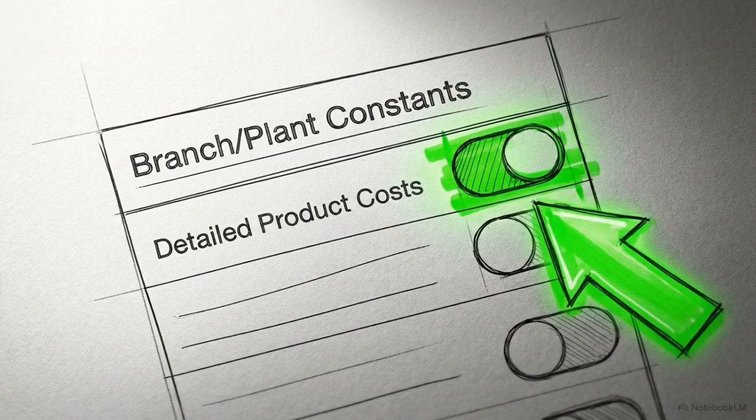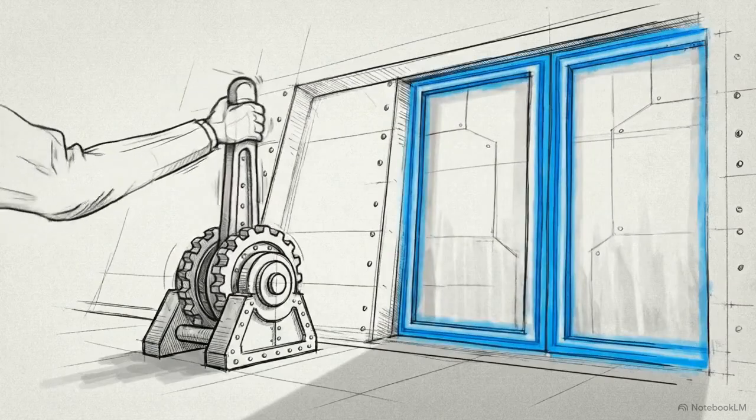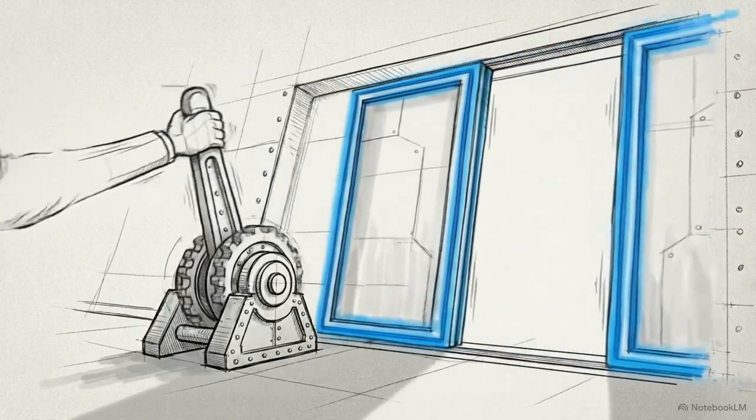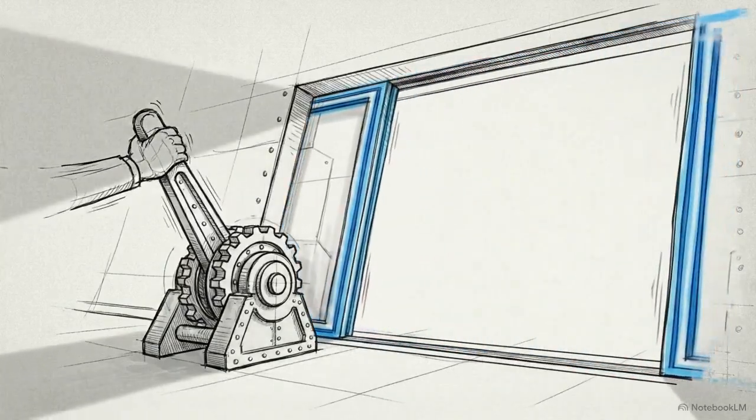Next, open the Branch Plant Constants form. Here, you must activate the Detailed Product Costs toggle to ensure the system captures specific manufacturing and distribution expenses. Activating these constants acts as a master switch. It opens the gateway for manufacturing and distribution modules to send granular data to your ledger.